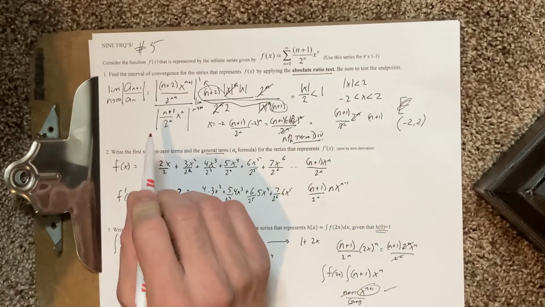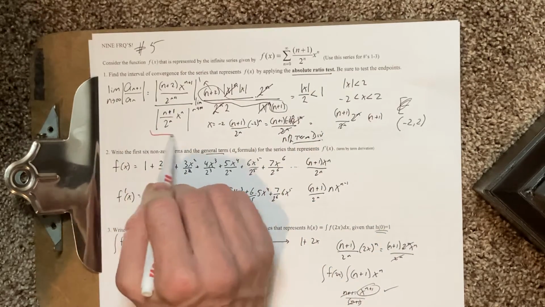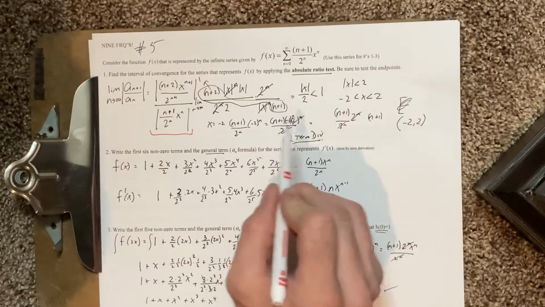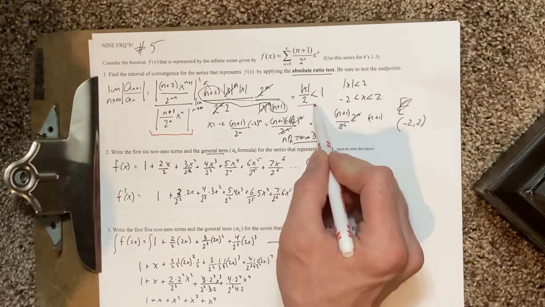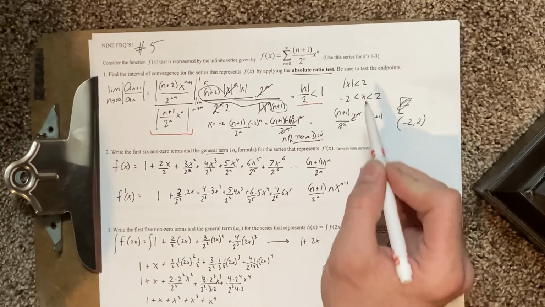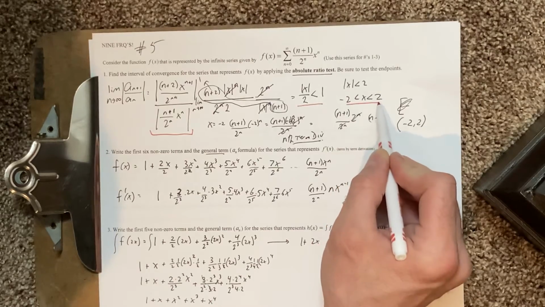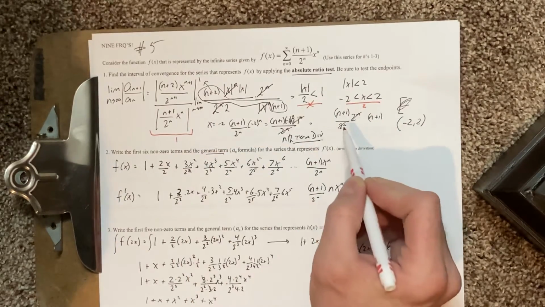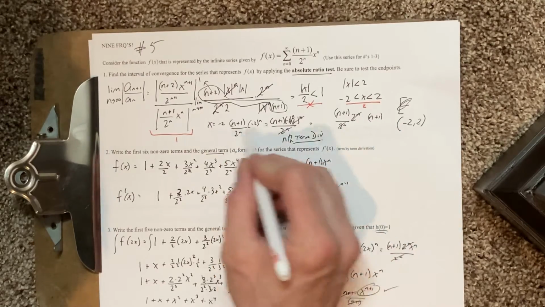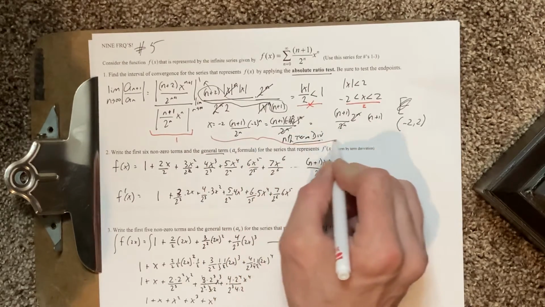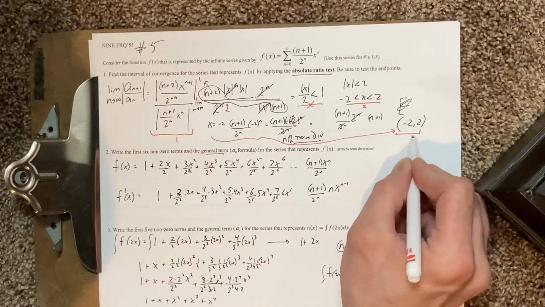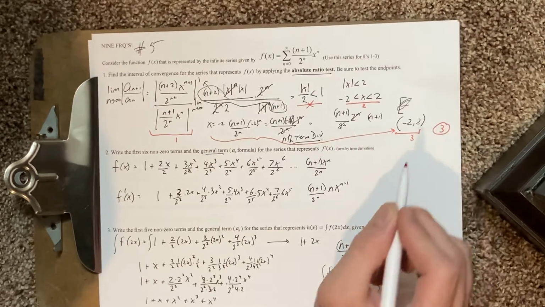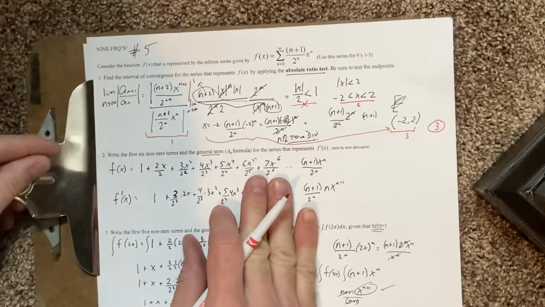So probably sets up the ratio test correctly, gets the result of the ratio test. So this is your first point, your second point. Your third point would be to test both endpoints. There's 3 there, okay? Sort of making this up as I go along, but that's okay.